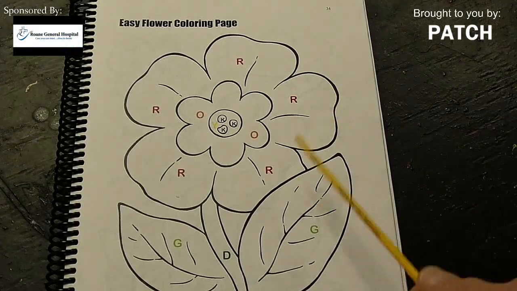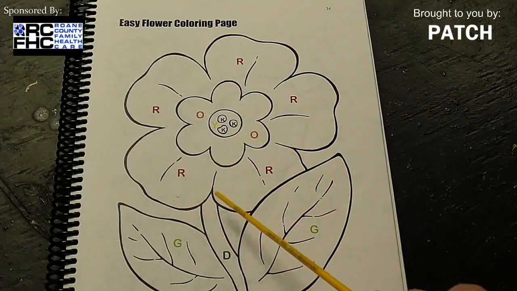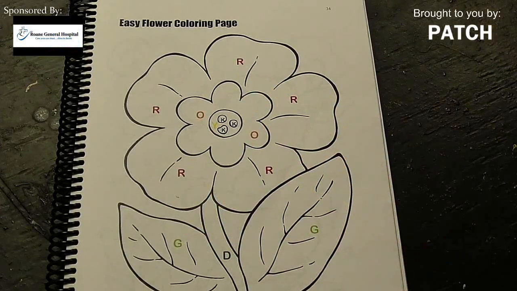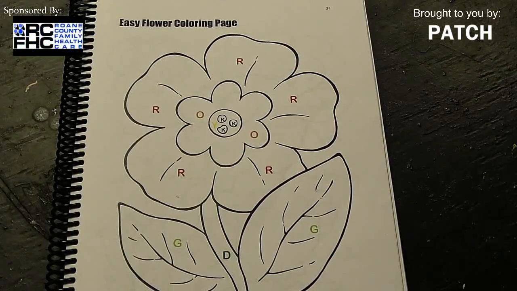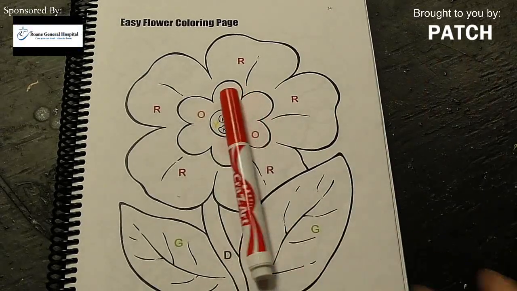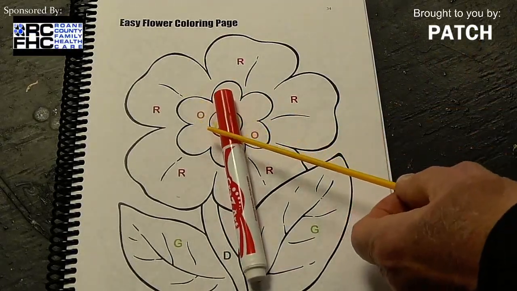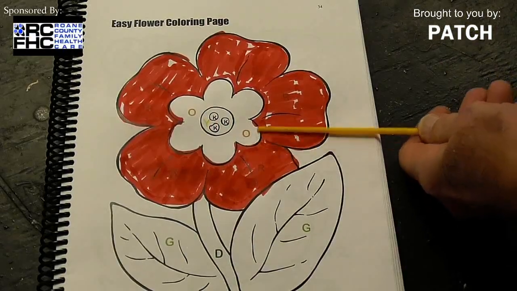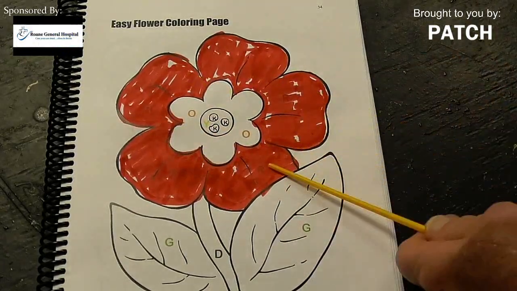Now, we have a picture. And I'm going to magically transform this picture step by step to show you how it's done. Here we go. I'm going to take R, which is red, taking my magic marker, a red magic marker. There it is. That's my first tool. Let's see if I can have fun. Magically done. Take a look. Anything with an R was colored in red.